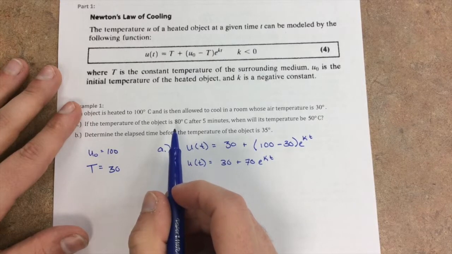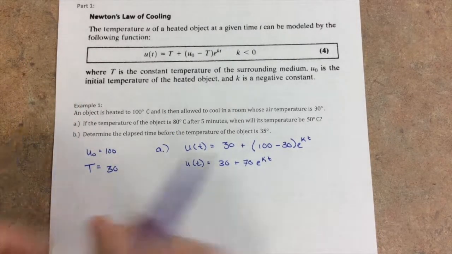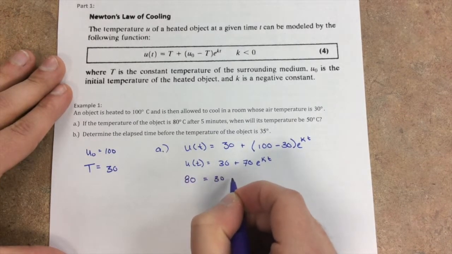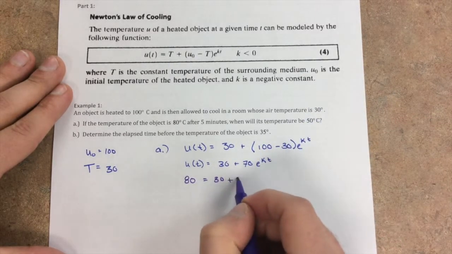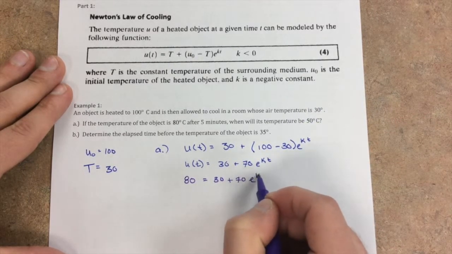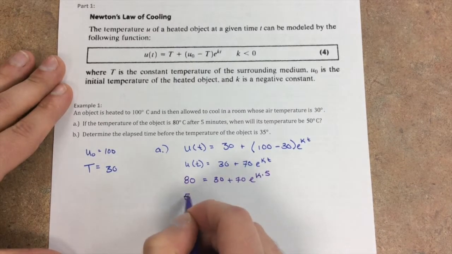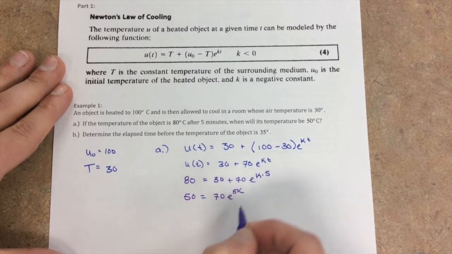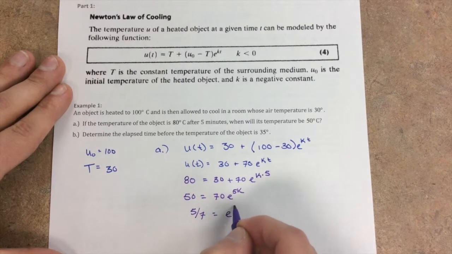The temperature, our output, is 80 degrees. So we are at 80 after 5 minutes. So that's K times 5. So if I subtract 30, that's 50 equals 70 e to the 5K. So we have 5 over 7 equals e to the 5K.